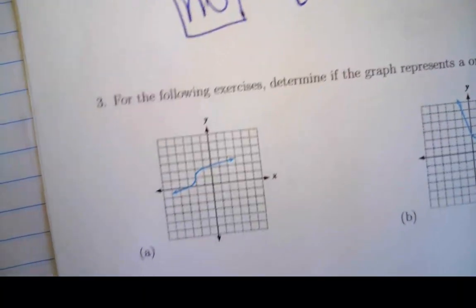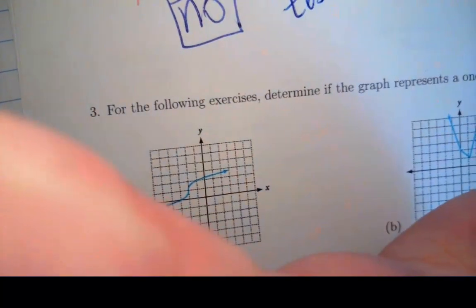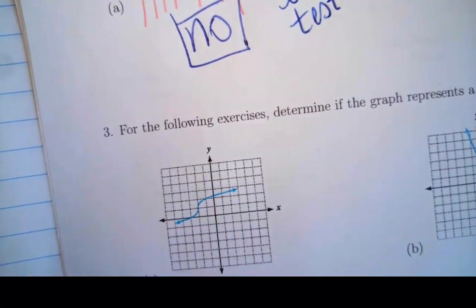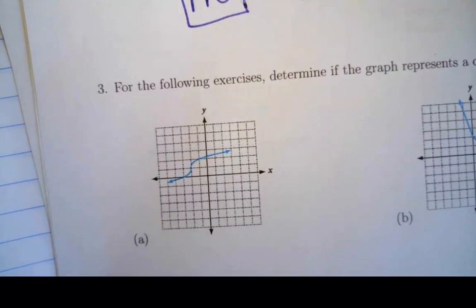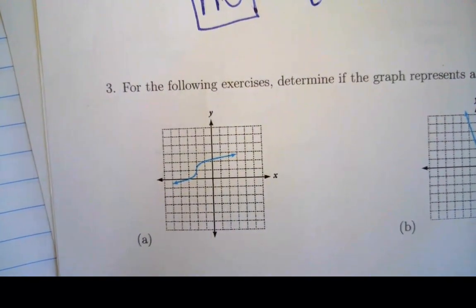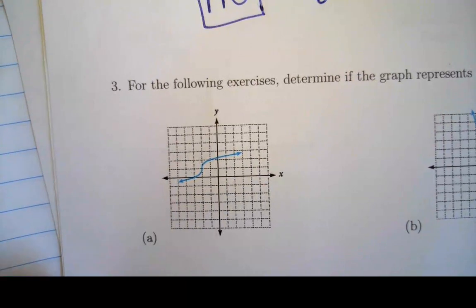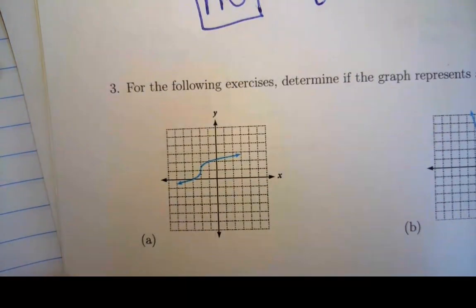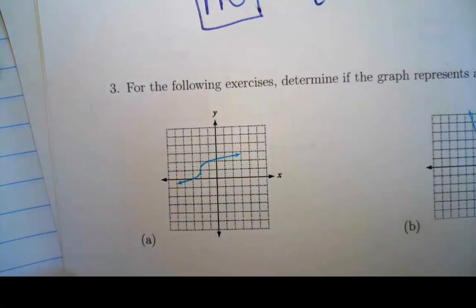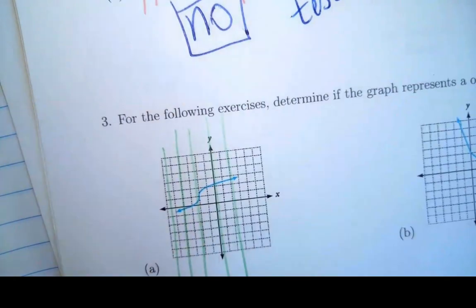So now we're going to do the last two, and we're going to do 2 different tests. The first test is going to be, does he pass the vertical line test? And the second test is going to be, does he pass the horizontal line test? So looking at the vertical line test, I'm going to draw an infinite number of vertical lines, and I'm interested in whether it hits the blue thing more than once.